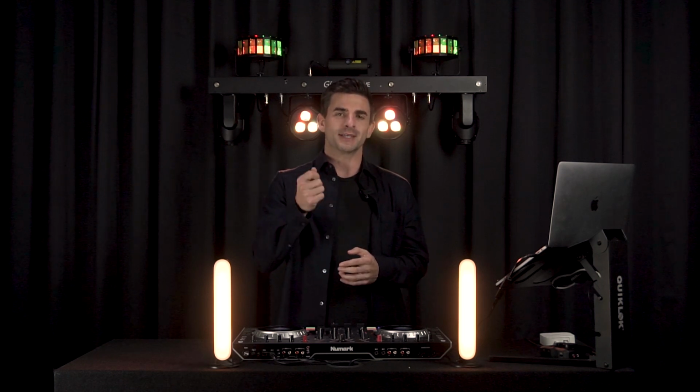This is a really good way to dial in SoundSwitch to work with your mixing style. So whether you mix with 4 decks and just your up faders, or whether you mix with 2 decks and you use your crossfader, there's options inside SoundSwitch to match any type of mixing that you do.